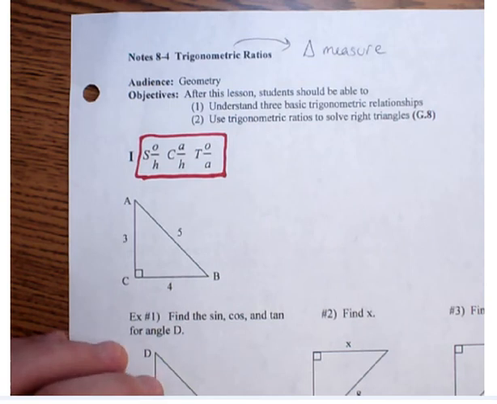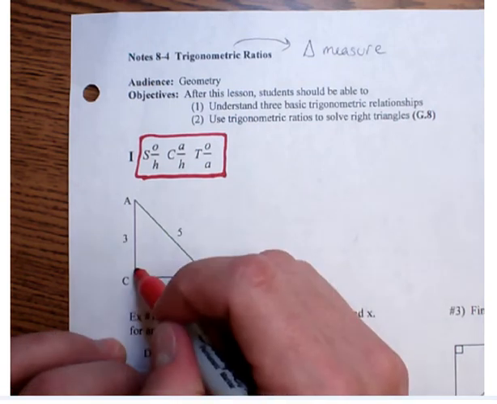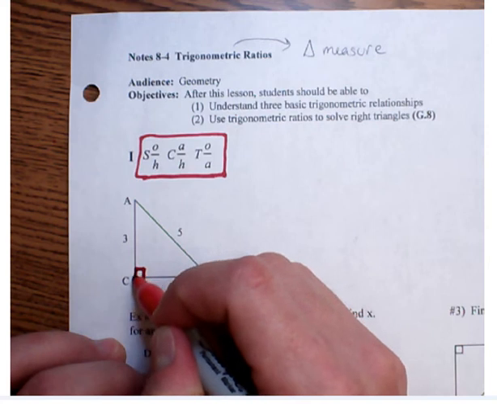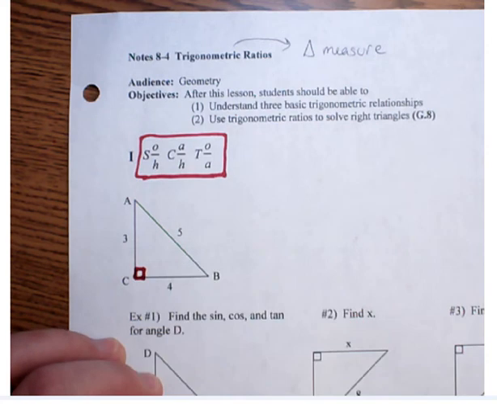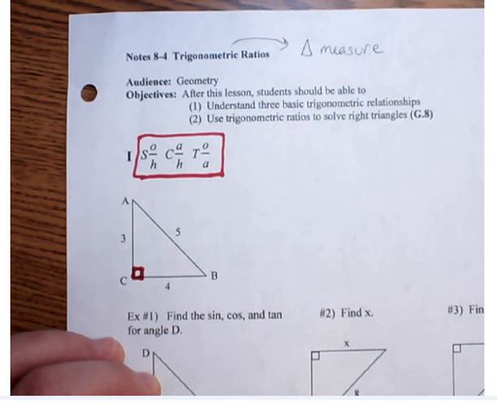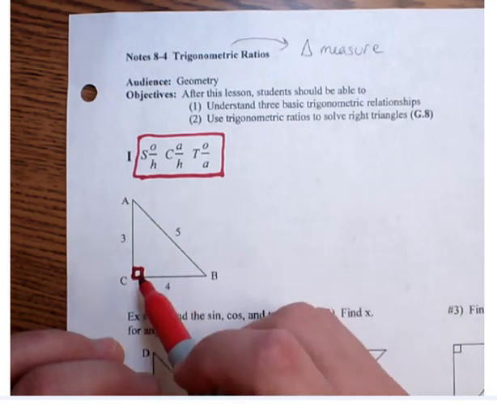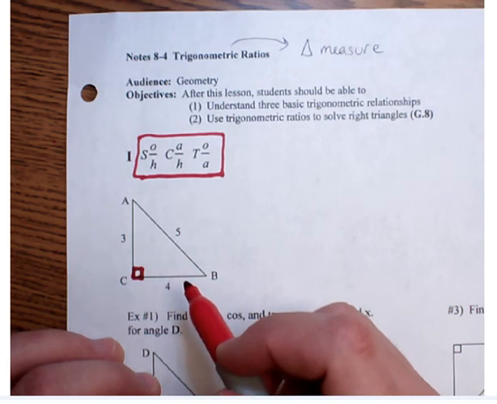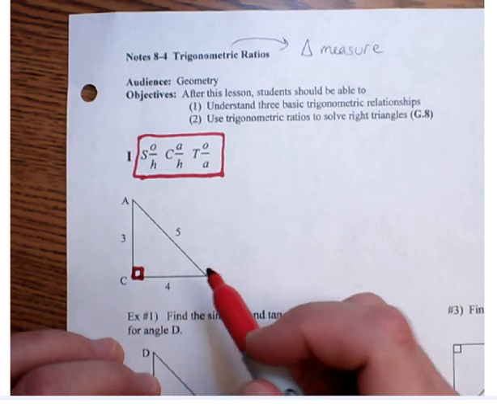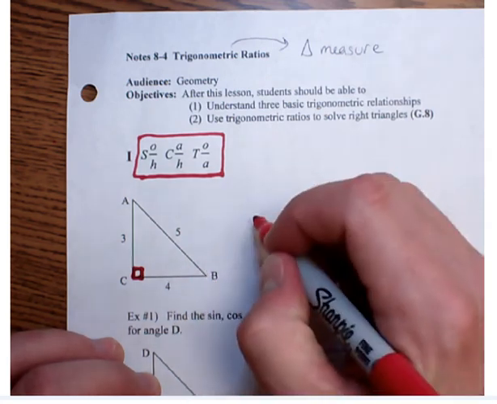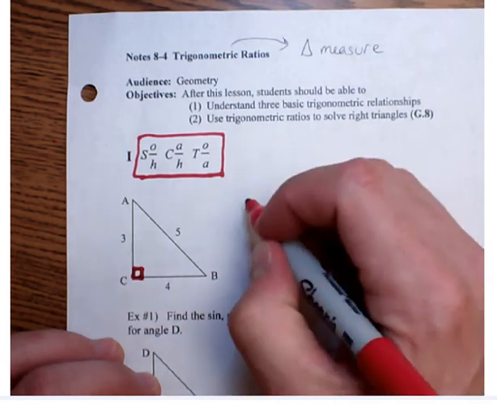But there's a relationship, and this is only true in right triangles, where we can put sides and angles into the same equation. And what we do is we compare an angle measure to side length. And we have 3 ways that we can compare this.